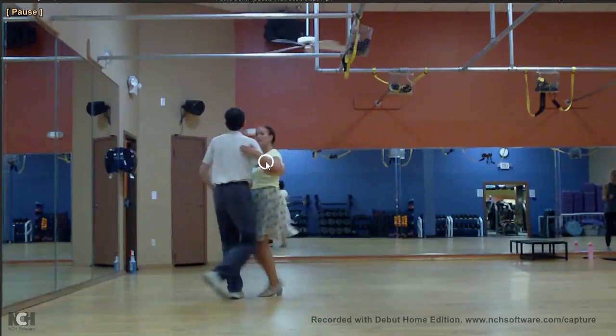Now they're just in close position. So close position is his right hand on her shoulder blade or around her body in an embrace. Her left hand is on the front of his shoulder, hopefully. And the same rules will apply. She just maintains the connection, and she's following the body.